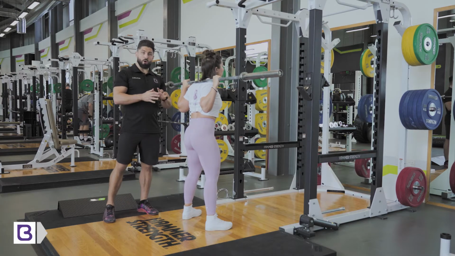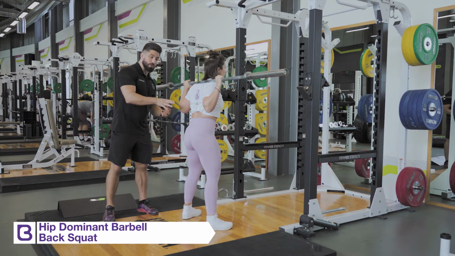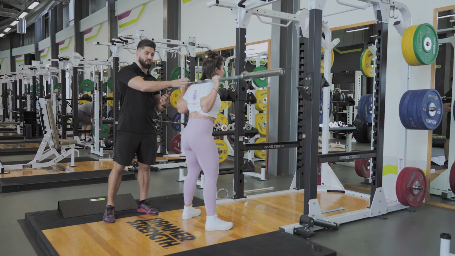All right, so now that we've dealt with the setup considerations and general execution, what if we want to make this more hip dominant, i.e. you want to bias those glutes more heavily? Well, there's a couple of things we can look at. We can change bar position, but we're going to leave that for the moment.